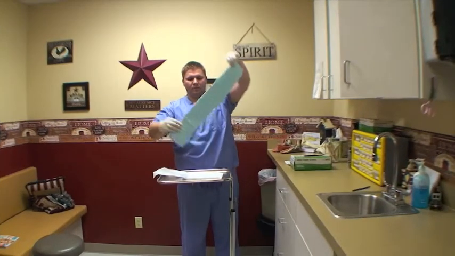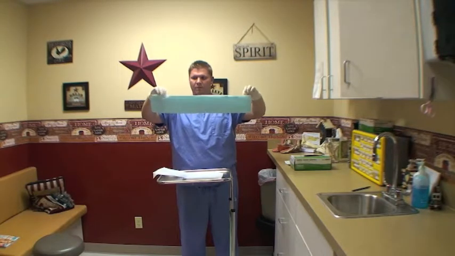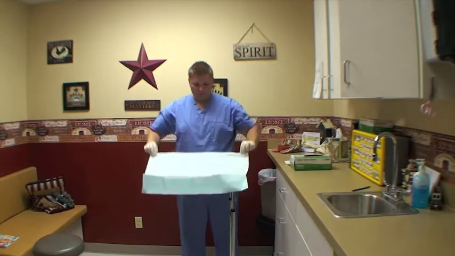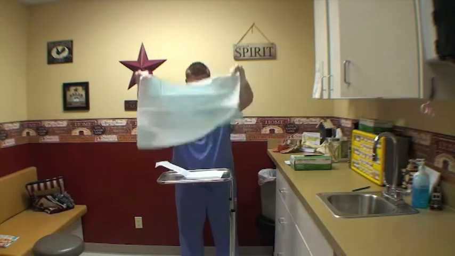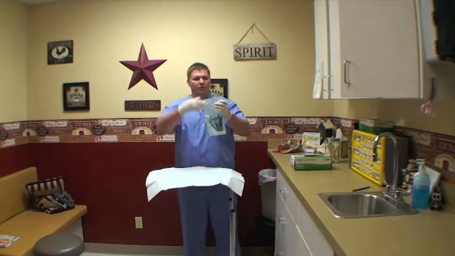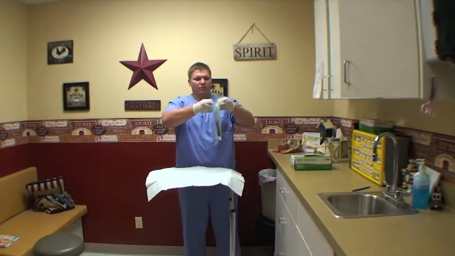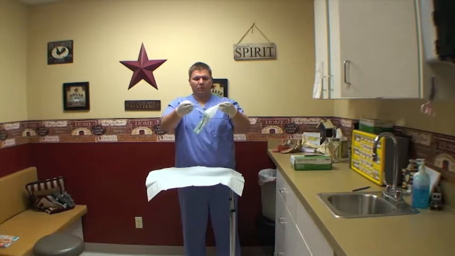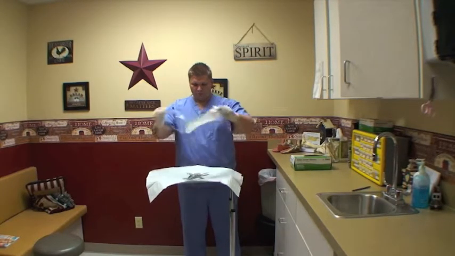Open the non-fenestrated sterile drape and be careful to hold it on the sides outside of the crease. Unfold the drape and place it on the Mayo stand. You will then open the nail pack and drop the instruments on the field without touching them. You are now ready to take the instruments to the room for the physician to perform the procedure.